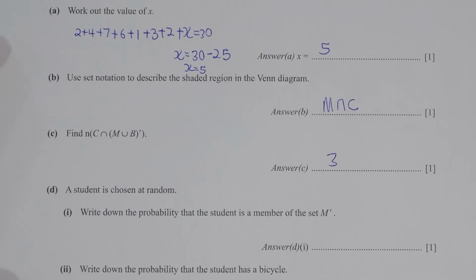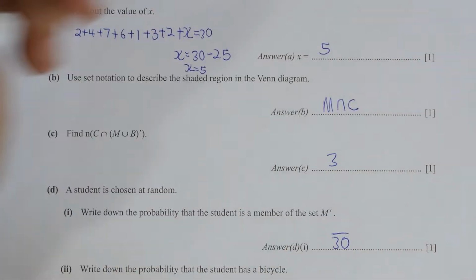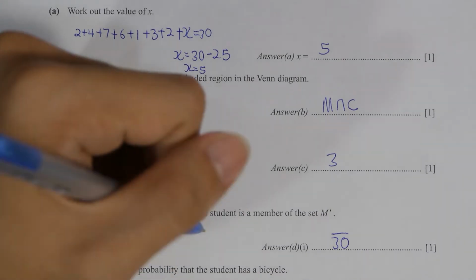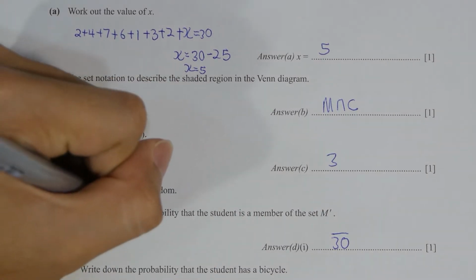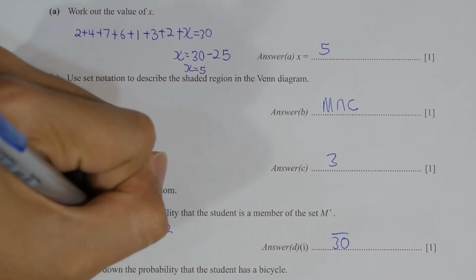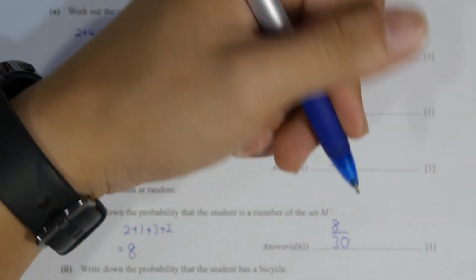Question D, find the probability that the student is a member of everything other than M. Everything other than M will be 2 plus 1 plus 3 plus 2 equals 8. So 8 over 30 equals 4 over 15. So this will be the final probability.